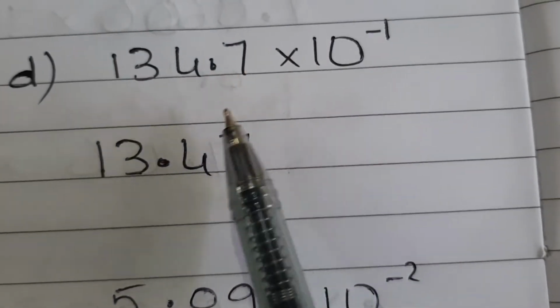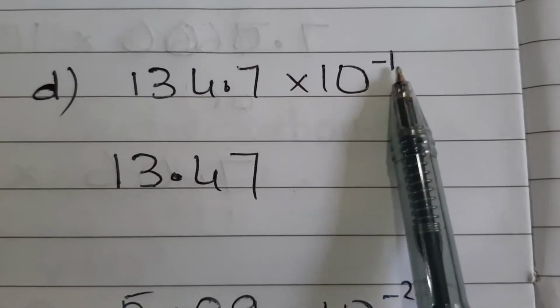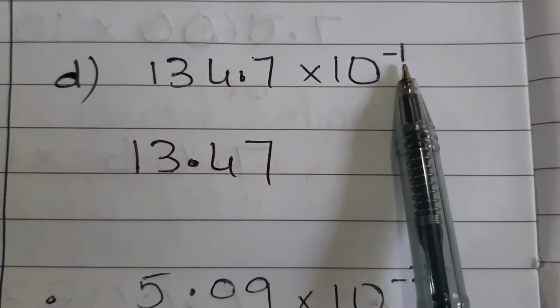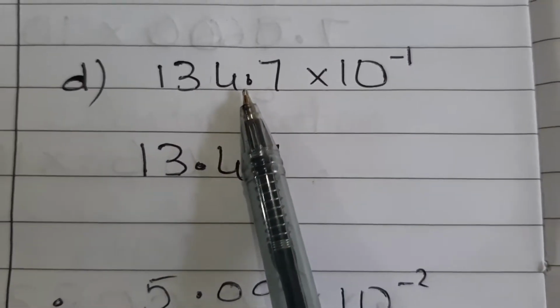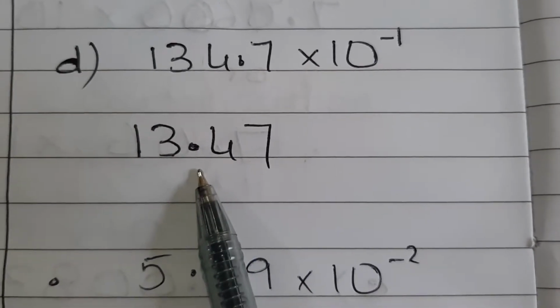Let's see the other example. So if it is 134.7 into 10 to the power minus 1, because the number is multiplying by 10 to the power of a negative integer, this decimal will jump left one place. So it will be 13.47.